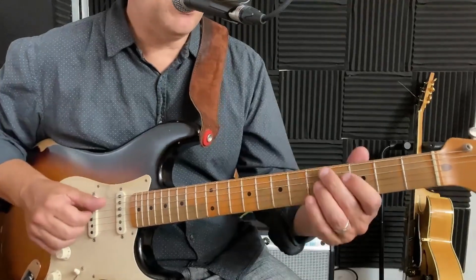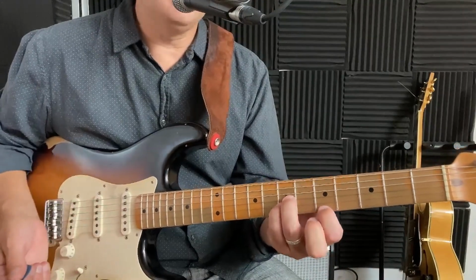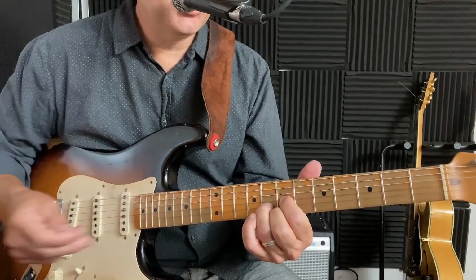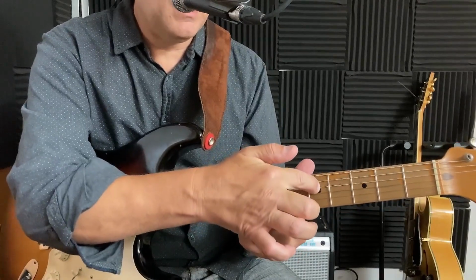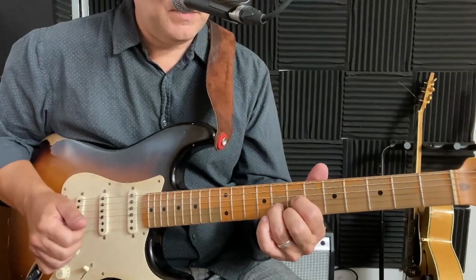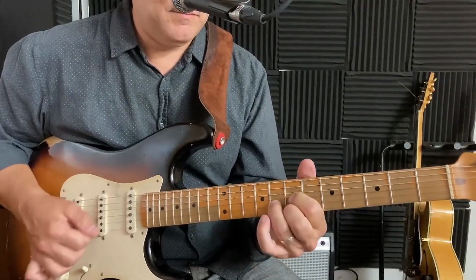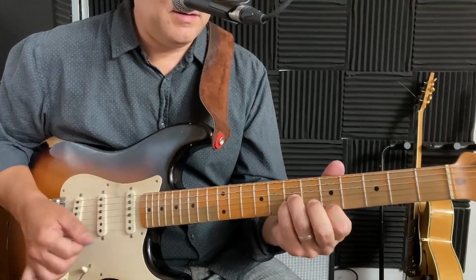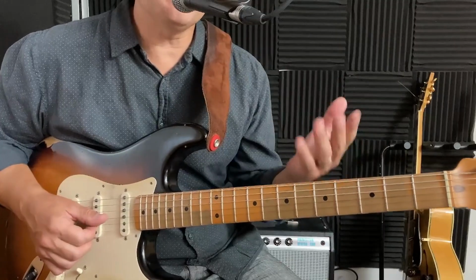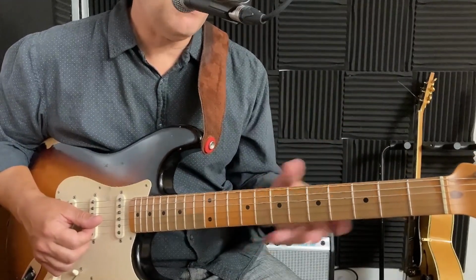Then when I go to the 4th degree, which is D in this case, I play a D major triad. I play G, that's the root of this triad. And then I play a C triad over D. Three chords, three triads over the blues chord.